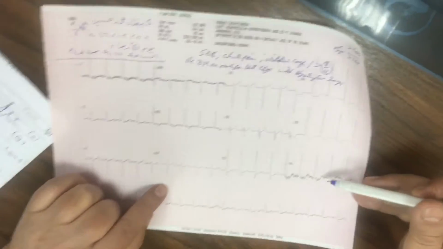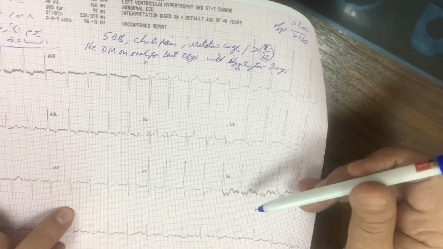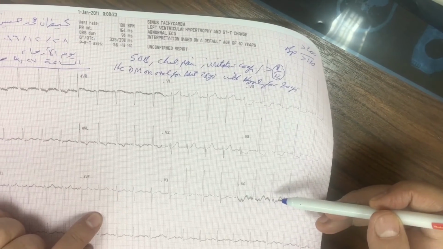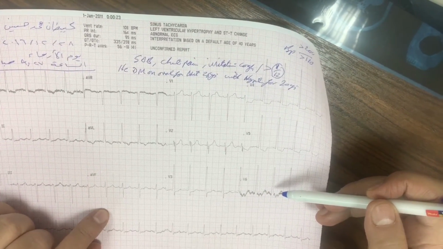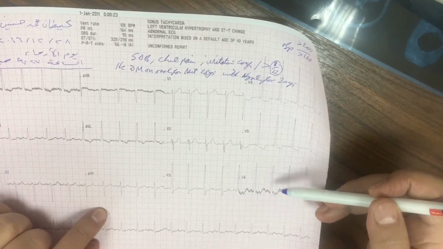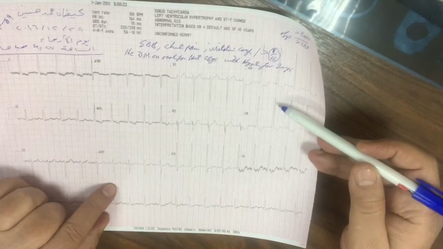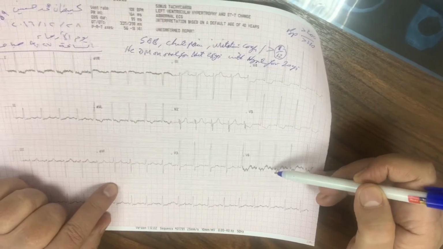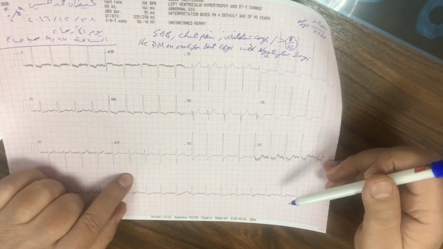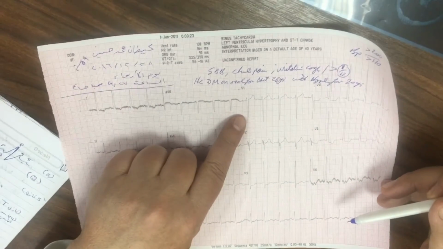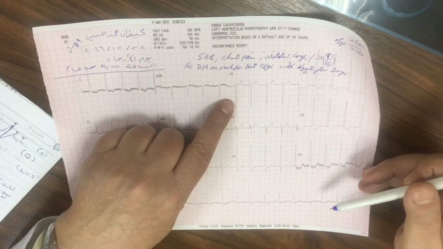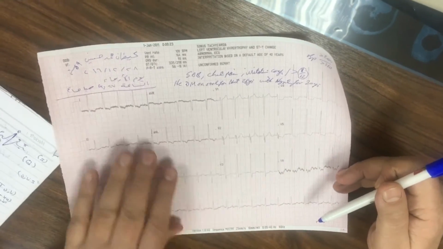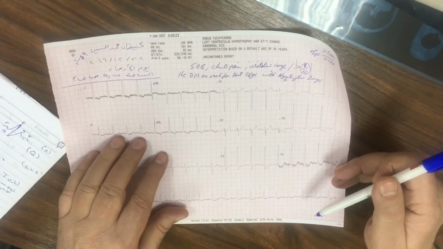We look for V5 and V6. If the R wave in V5 or V6 is more than 25 small squares, therefore this is what? LVH. In this patient, it is more than 25, actually nearly 30. This is a high R in AVF and in V5 and V6. The other way to look for LVH, we add deep S in V1 to the high R in V5 or V6, it must be more than 35. And this is nearly more than 40.